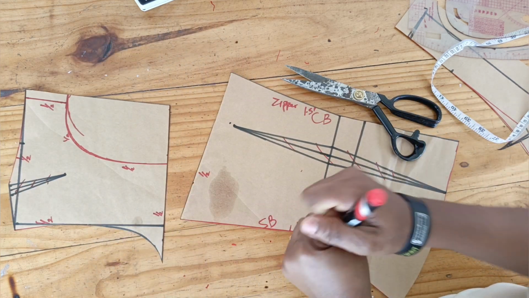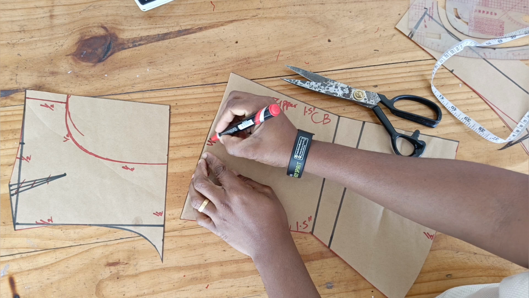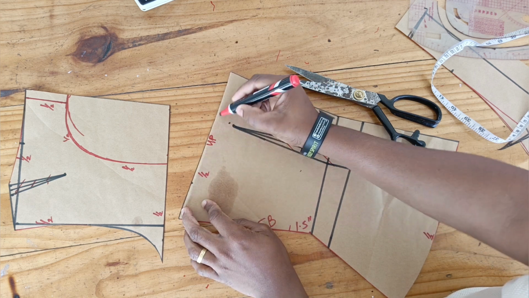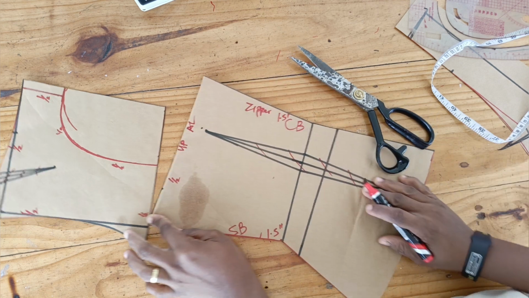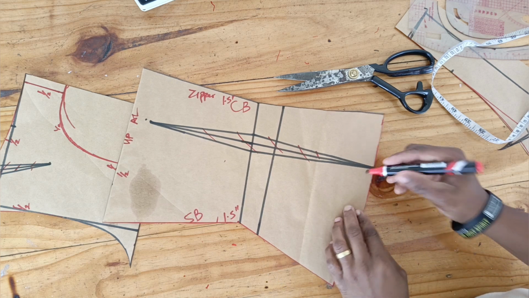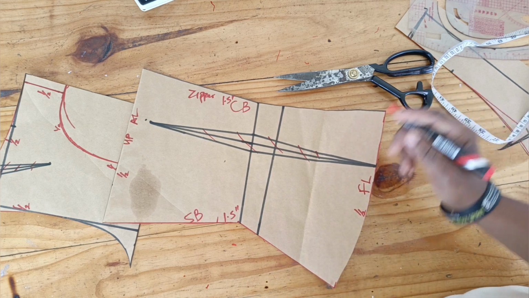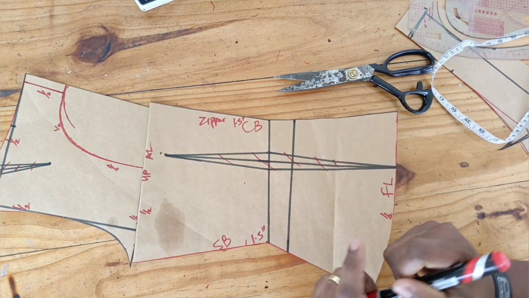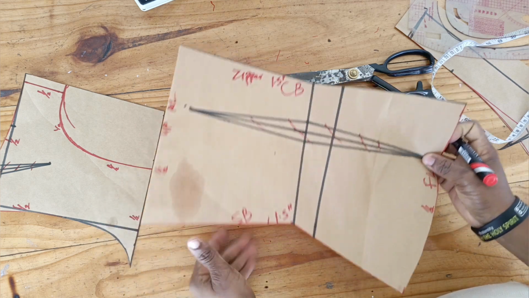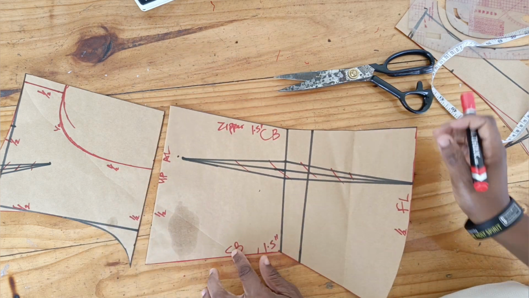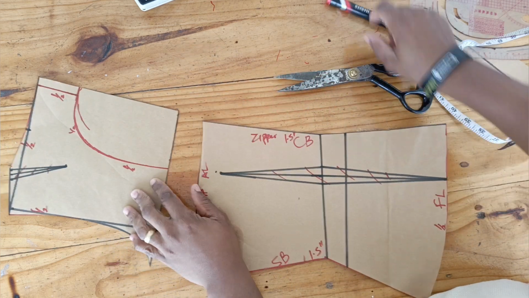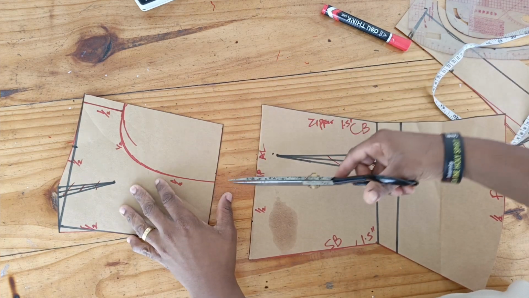I'm going to be indicating that this is up. Now this is the armhole side. I can write armhole line there, and then this is our full length, FL. Make sure you label, so as not to get confused when you're done pressing all this. So this is our side back, this is our center back, and then I'll be cutting out this side line.